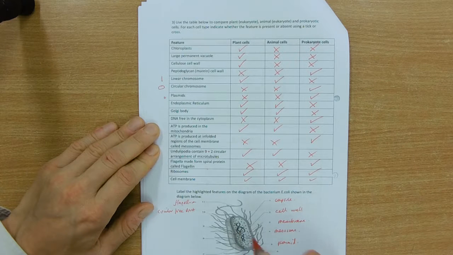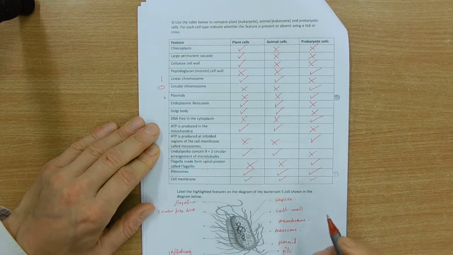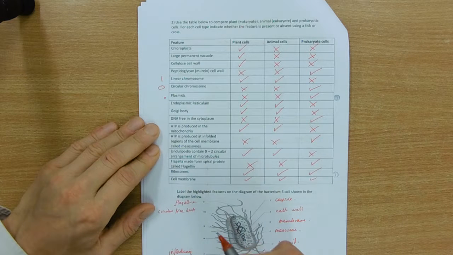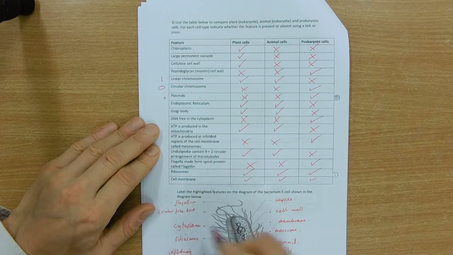These, it's not flagellum, but these are often called pili. 7, that looks like an infolding of the membrane. Not quite sure what it's doing. Let's just call it an infolding of membrane. Number 8, those look like ribosomes. Number 9, cytoplasm. And there we are.